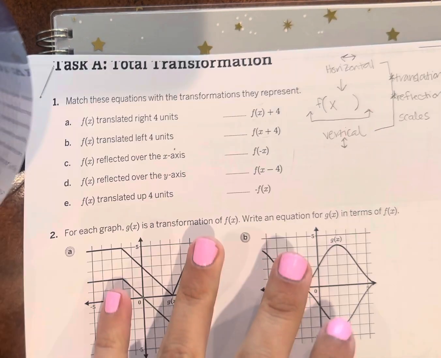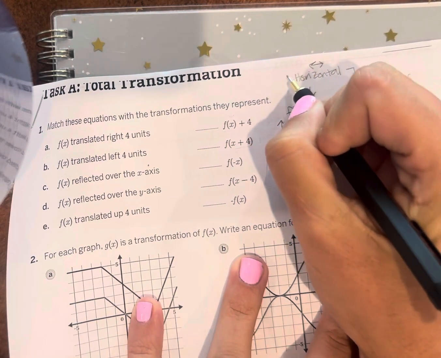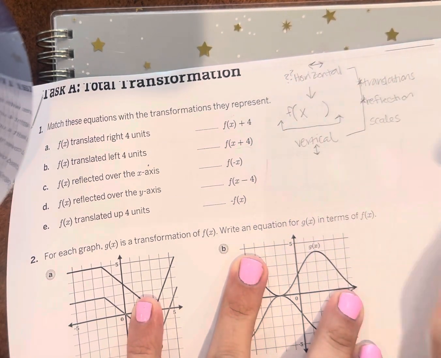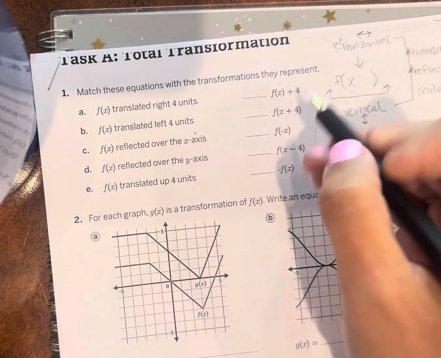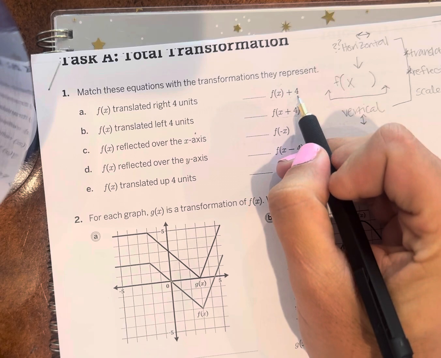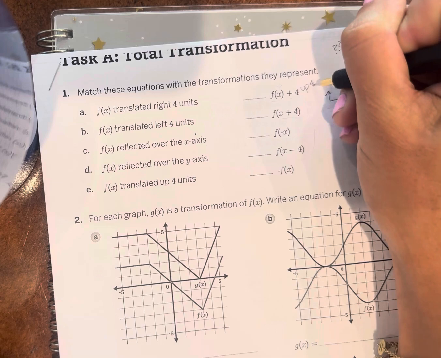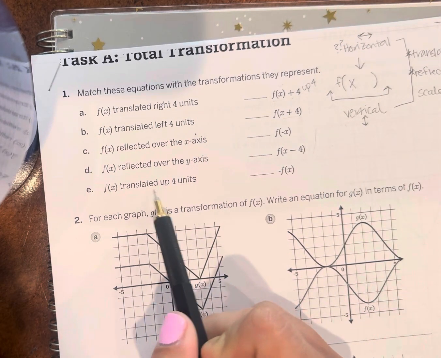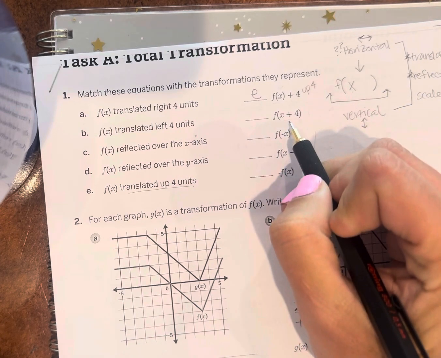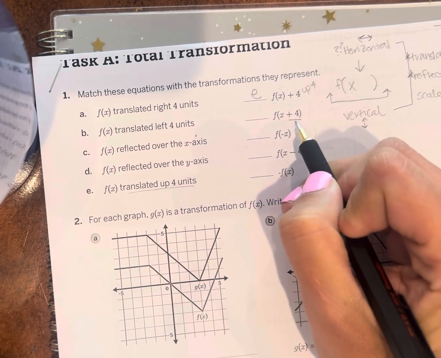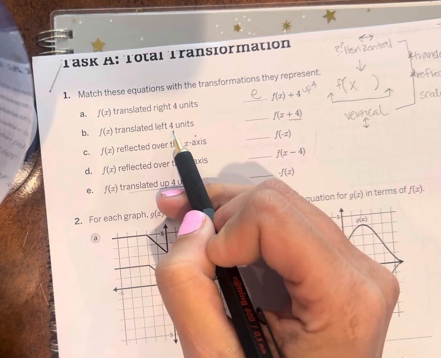Okay, so here we are. Just remember, when it comes to horizontal stuff that's happening with x, we should question it because it does lie sometimes, a lot of times. Outside the parentheses, plus 4, that's a vertical shift, up 4. So let's see what we got here. Up 4, translation up 4. Plus 4 inside the parentheses, that's a left 4. So let's take a look, translated left 4.